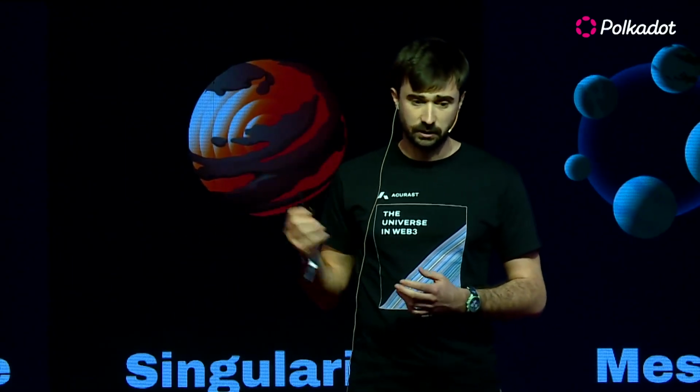Here are the 4 modules that we're starting to build and have built. The first one is the Starship Enterprise. This is where you observe data from the real world through APIs and so on and so forth, and bring it on-chain.